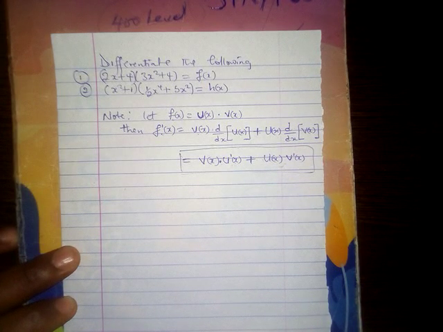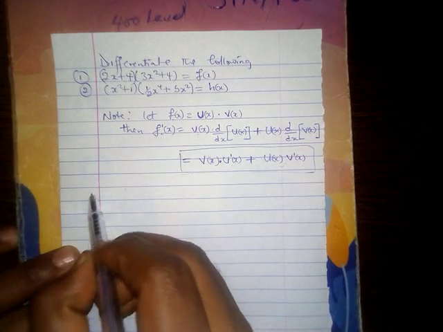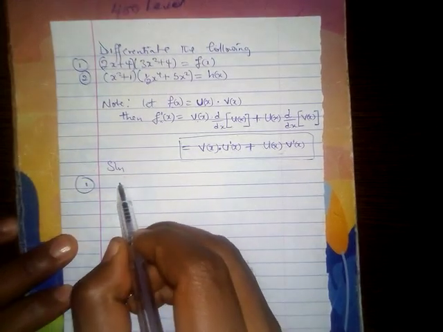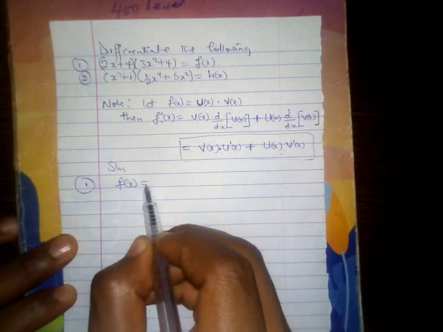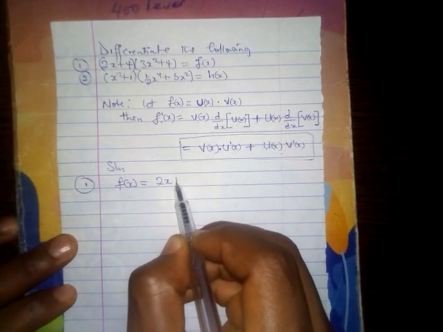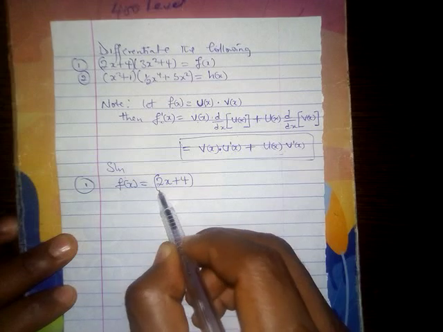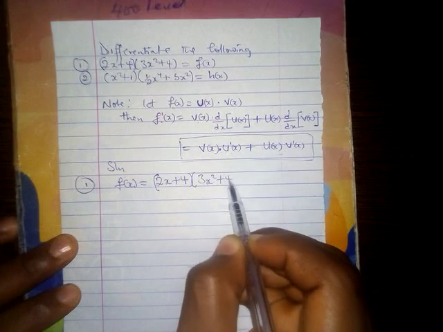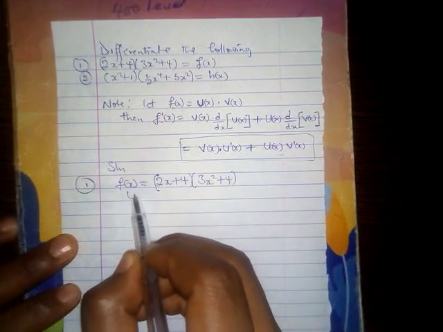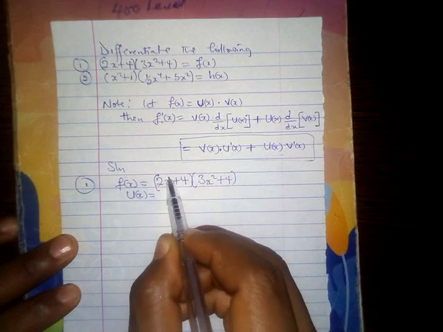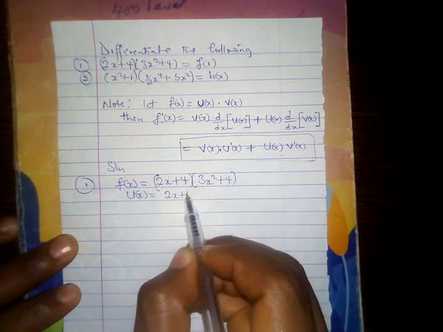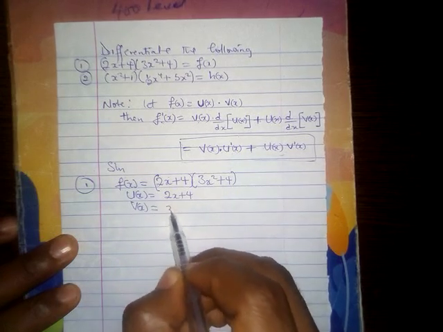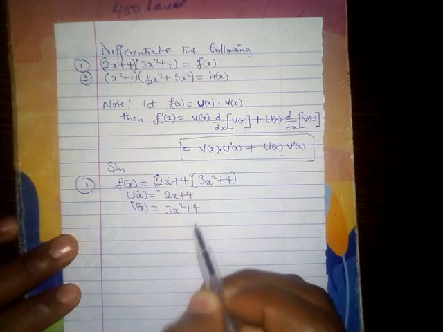Now let's solve the question. Now for number one, let me write the solution. For number one, we have our f of x is equal to 2x plus 4, and we have 3x squared plus 4. Now let our u of x equal to, let me take this as my u of x, 2x plus 4, and let me take the other one, v of x, to be equal to 3x squared plus 4.